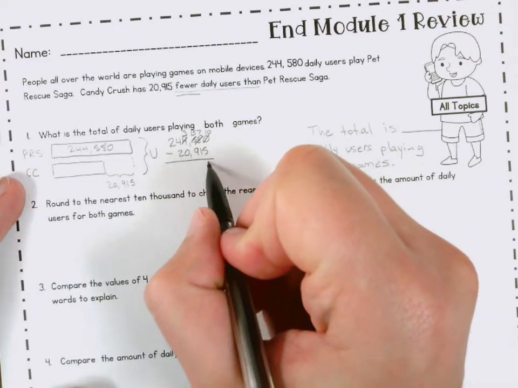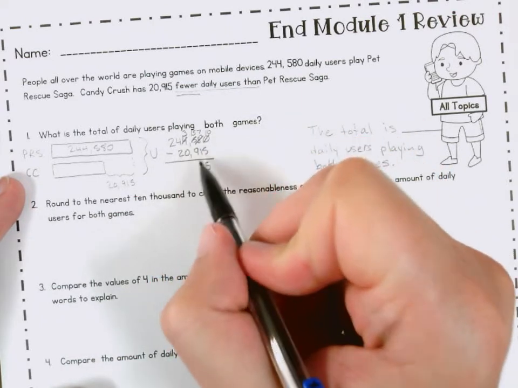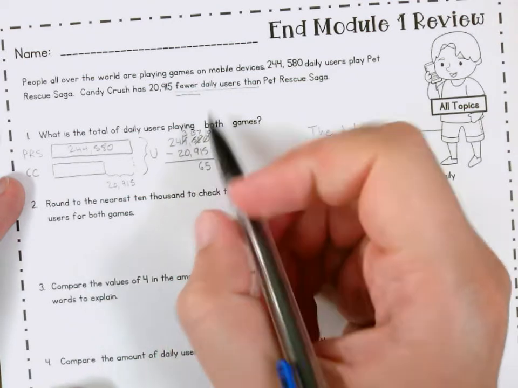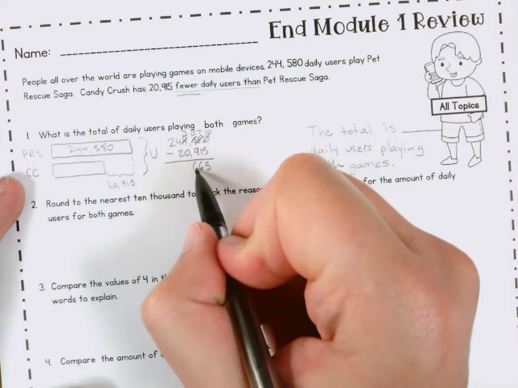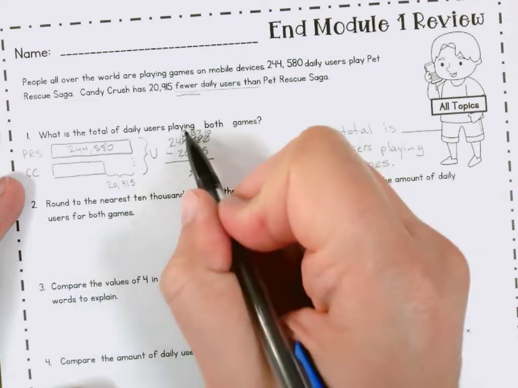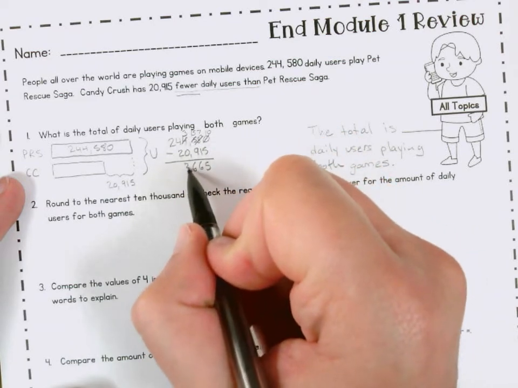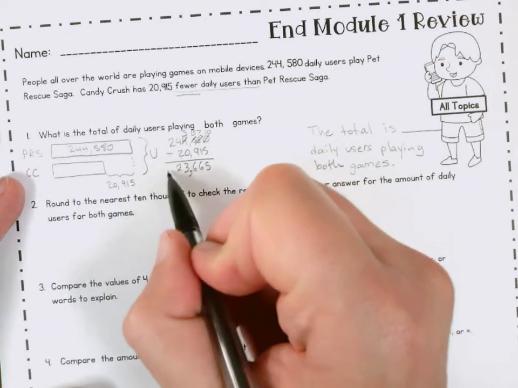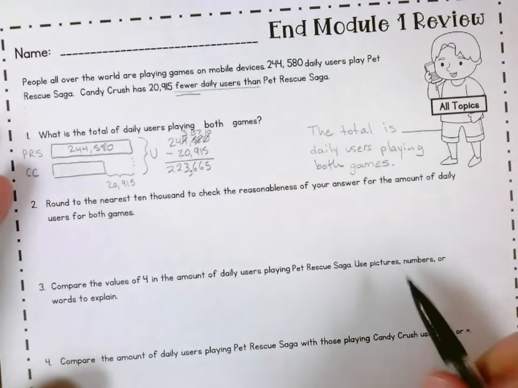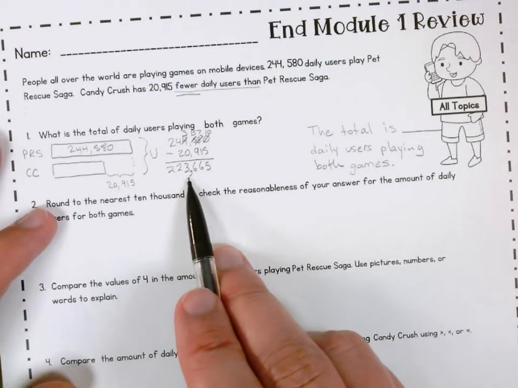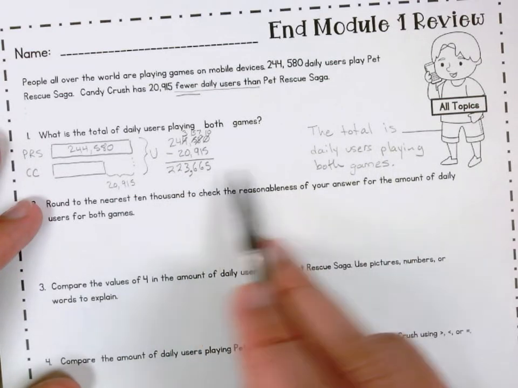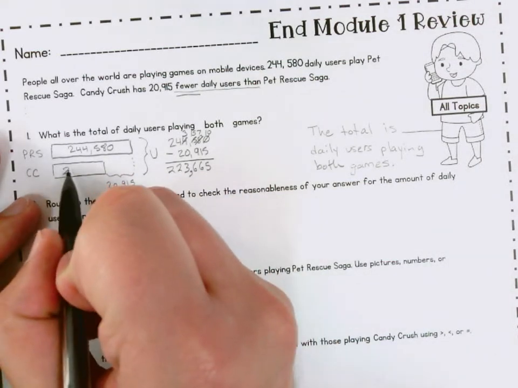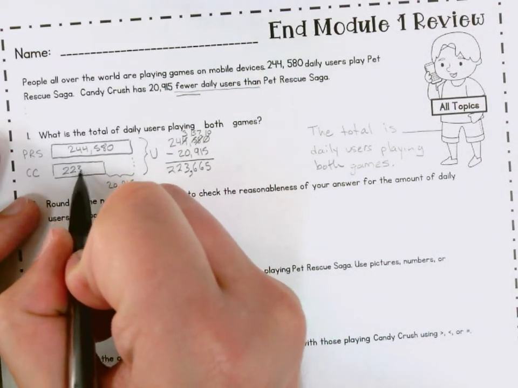10 ones minus 5 ones is 5 ones. 7 tens minus 1 ten is 6 tens. 15 hundreds minus 9 hundreds is 6 hundreds. 3 thousands minus 0 is 3 thousands. 4 ten thousands minus 2 ten thousands, 2 ten thousands. Bring down my last two 100,000s. So this number here doesn't give me the final answer. It doesn't tell me both games, but it does tell me Candy Crush. So I'm going to add that into my tape diagram.